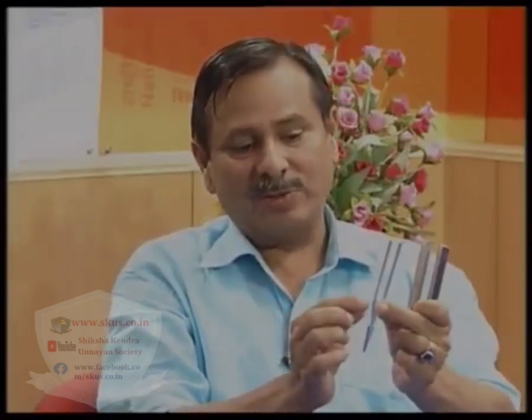Length of the prong is usually considered from this point to this point, and here you can see these are the tuning forks, and the length of the prong in this tuning fork is from this point to this point. Let me compare. Now you can see that the length of the two tuning forks is equal, and the frequency of these two tuning forks is also equal, 512 hertz. If you take a tuning fork of lower frequency, the length of the prong keeps on increasing.